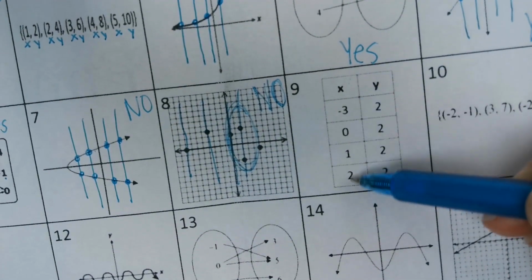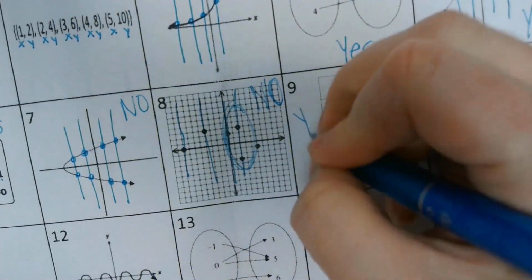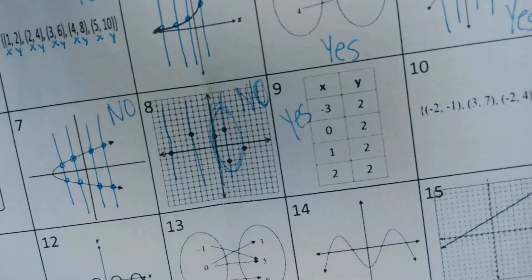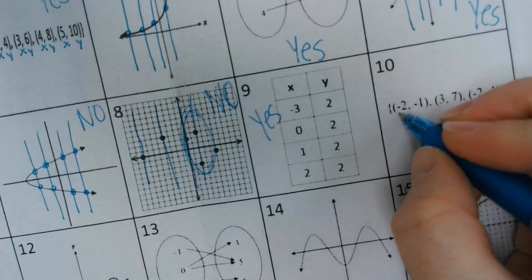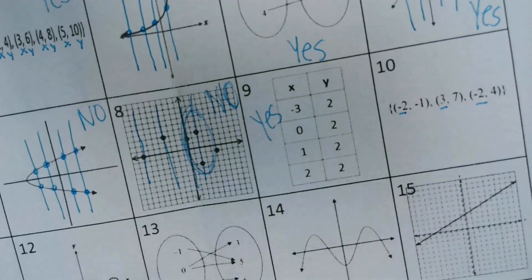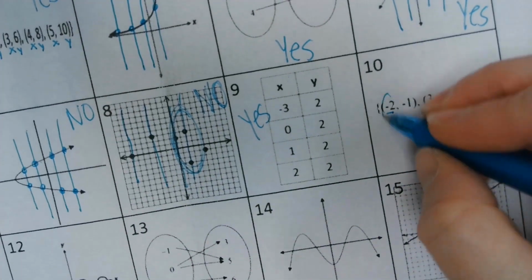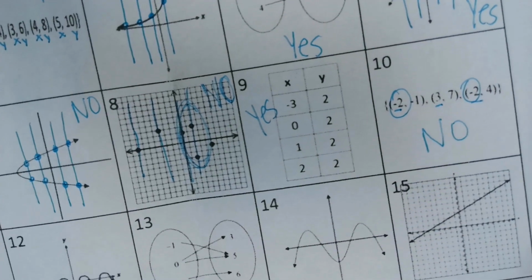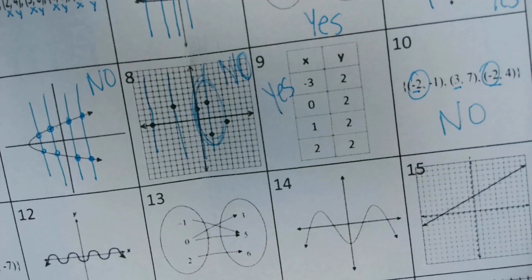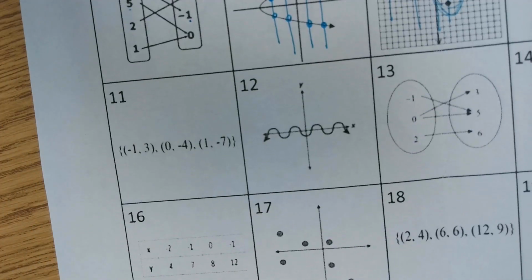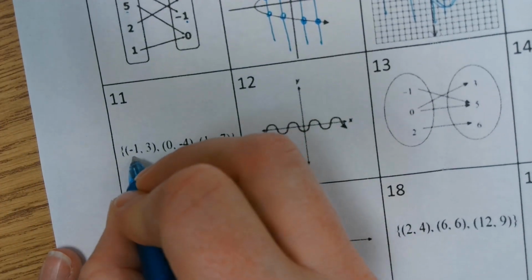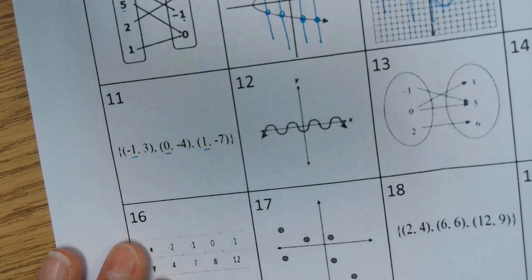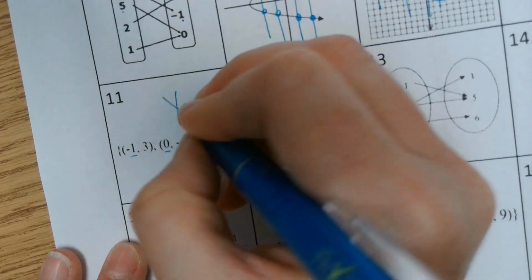Number 9, none of the x values repeat, so it is a function. 10, look at your x values. The -2 repeats, so this is a no, it's not a function. Okay, number 11, look at all your x's. None of them repeat, so it is a function.